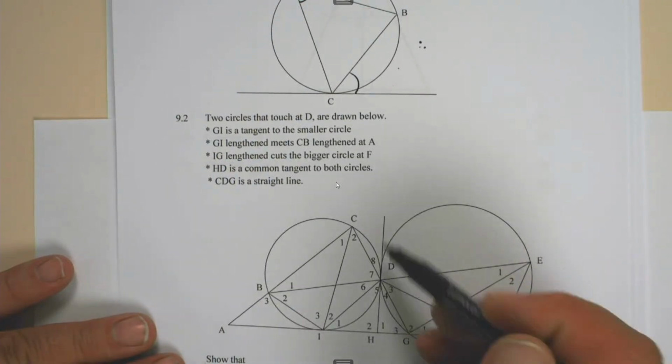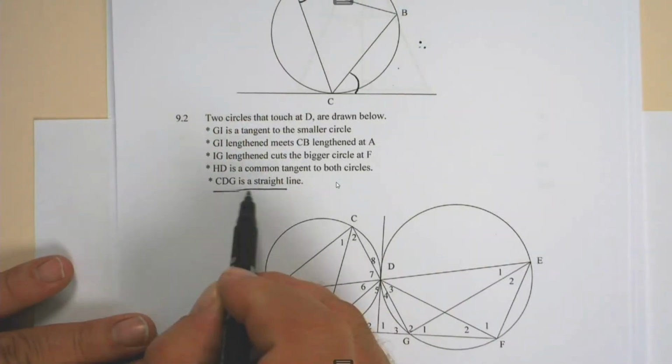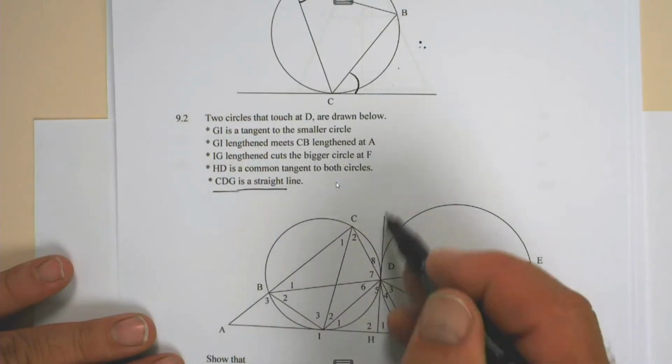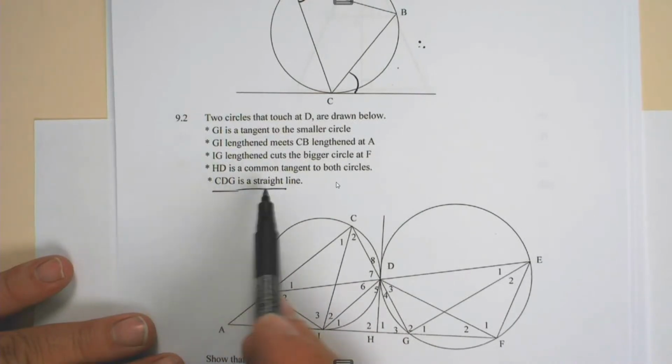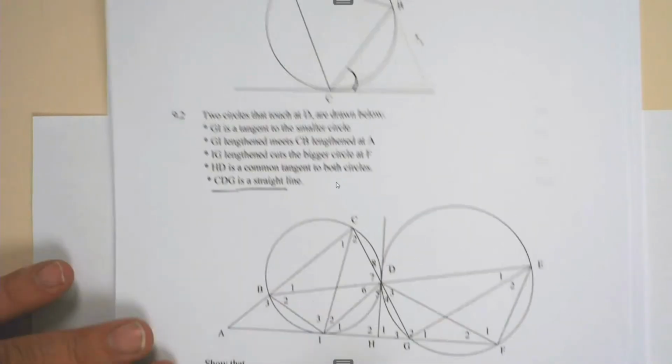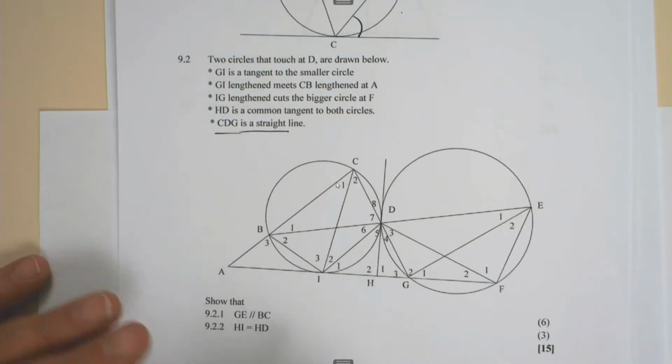That HD is a common tangent, and what we had to add to this is that CDG is a straight line. Now, CDG is a straight line. That is something that needed to be added to the question. Now we've got to show that GE is parallel to BC and that HI is equal to HD.